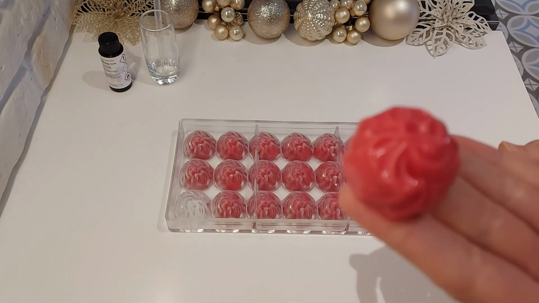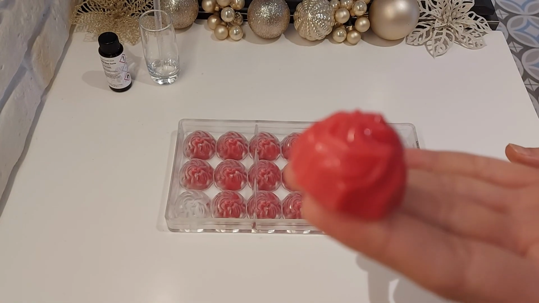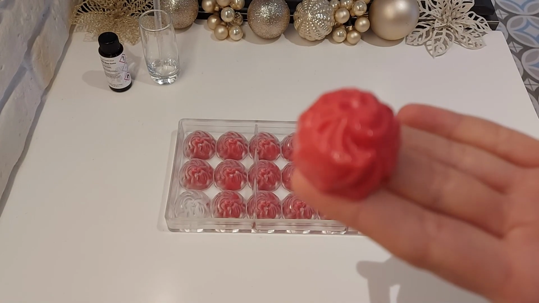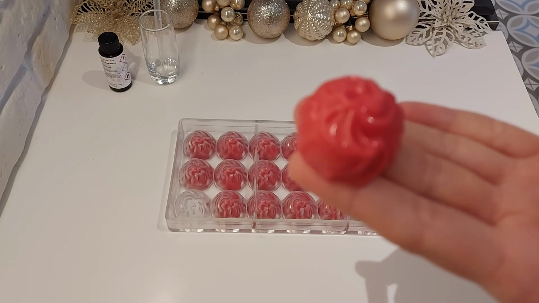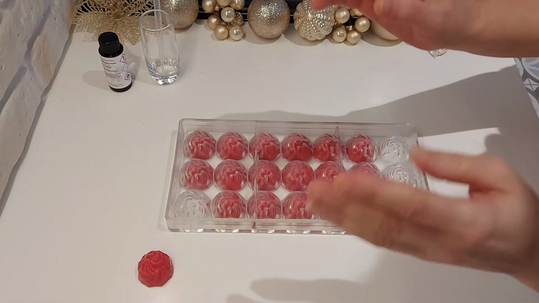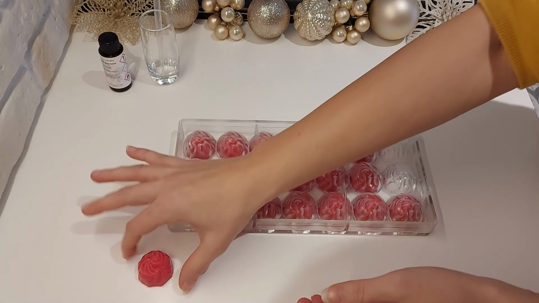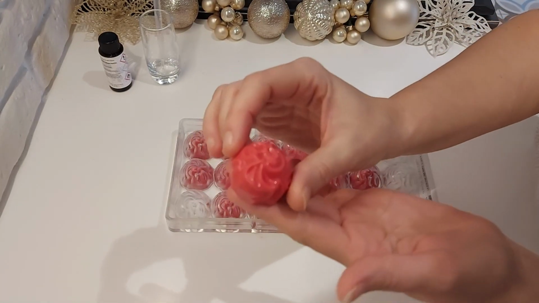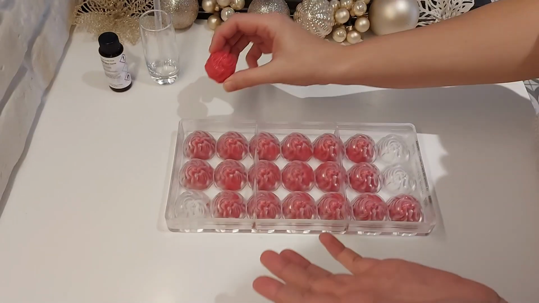See how nice and shiny it is? There's kind of a secret to that as well. You need to use some cotton on the mold every time you use it. It's important to polish it. When you polish it, you get a really nice shiny result like this, and it just looks amazing.